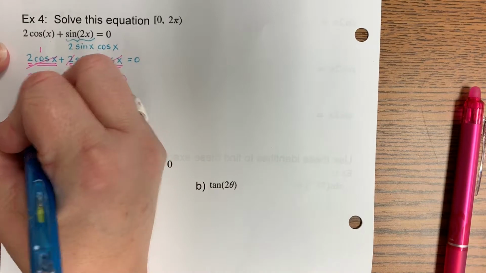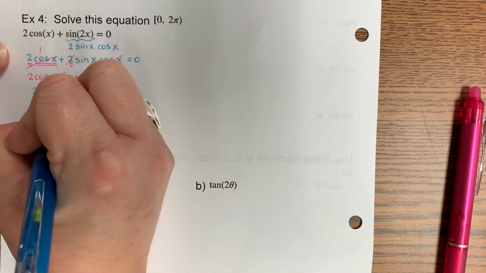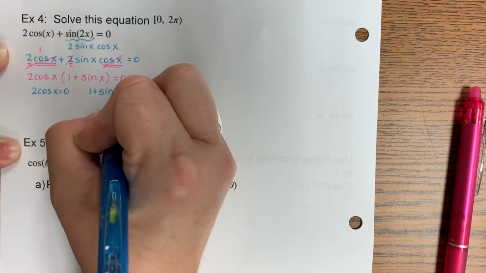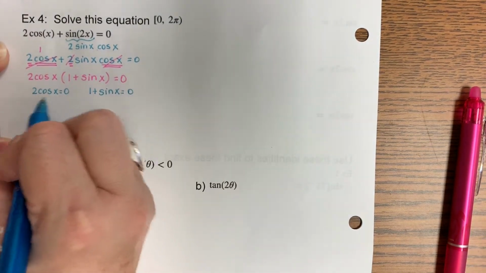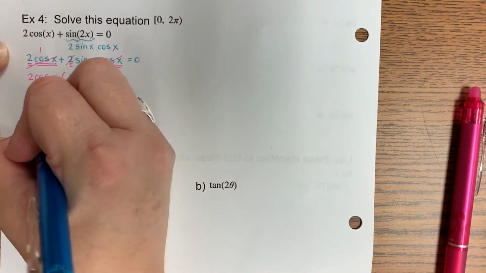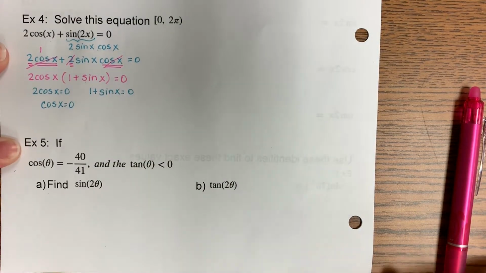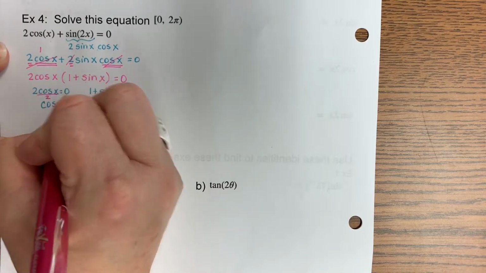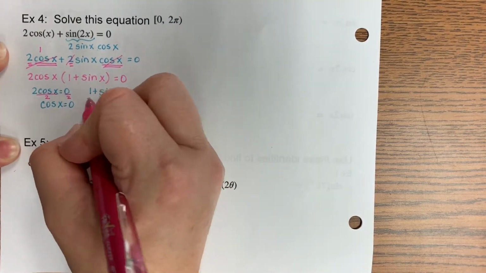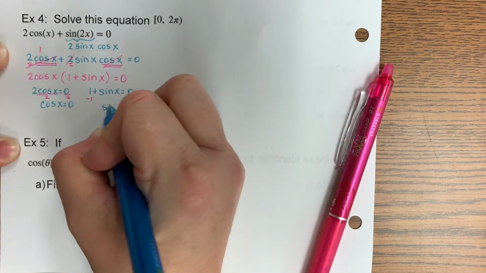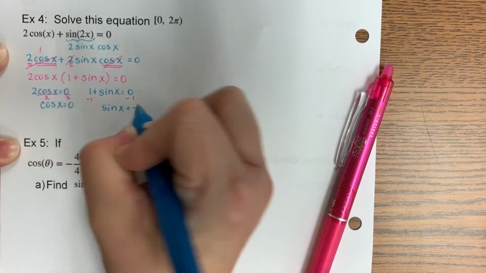So we have 2 cosine x equals 0, and we also have 1 plus sine x equals 0. Here if I divide both sides by 2, I have cosine x equals just 0, because 0 divided by 2 is still just going to be 0. Here we're going to subtract the 1 to the other side. So we have sine x equals -1.